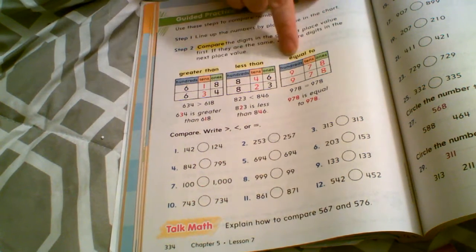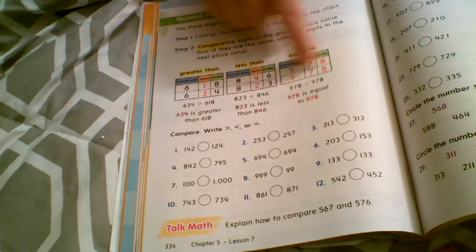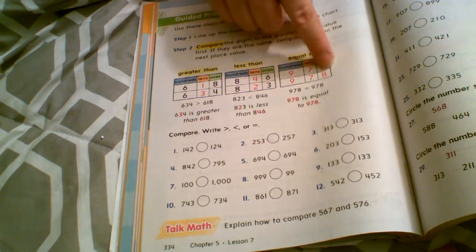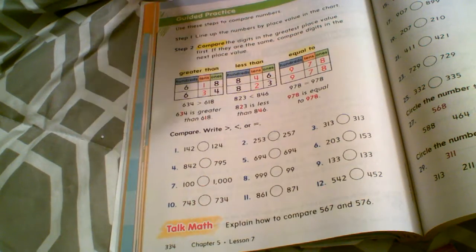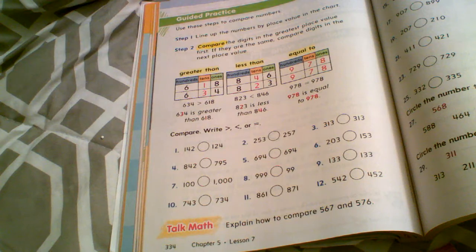And if we look at the last one here, it's the same number, 978 to 978. That means it's equal. They're the same number. They're equal, same amount, all right?